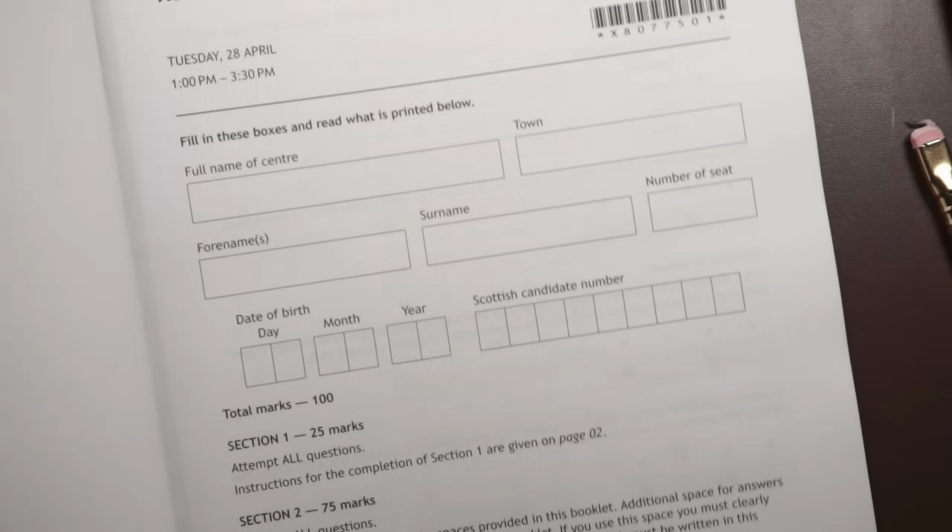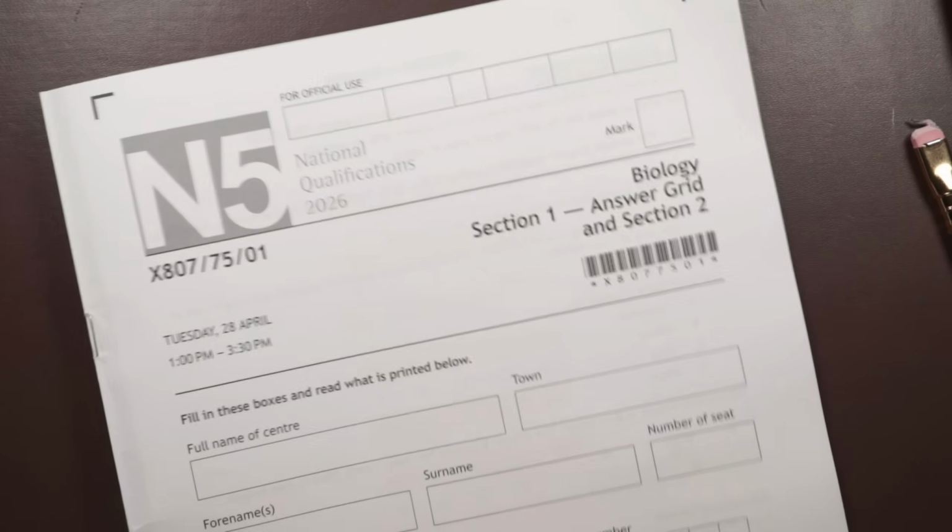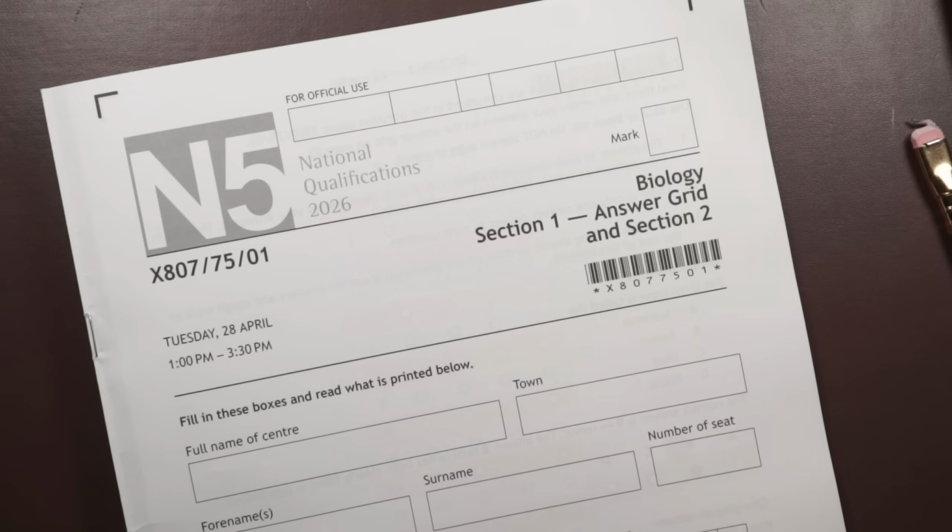Anyway, that's the end of the paper. What did I think of that? I think there's a couple of questions in there. I'm not sure of the specific answers that they want for their mark scheme. I guess we're going to have to wait and see. But that's my thinking on the exam paper.